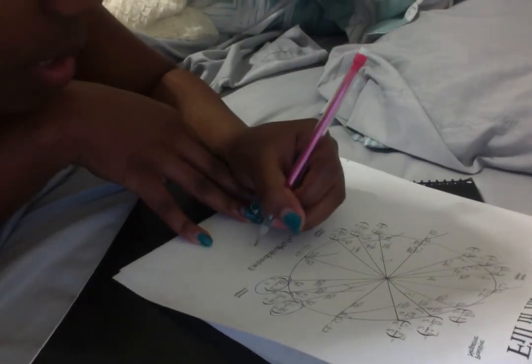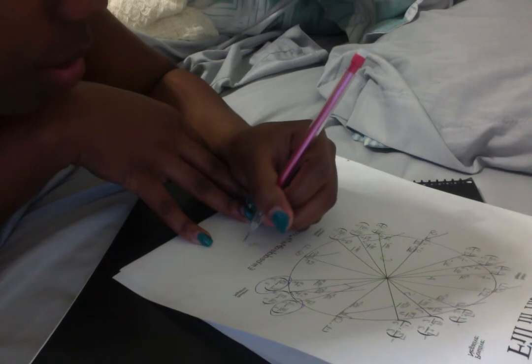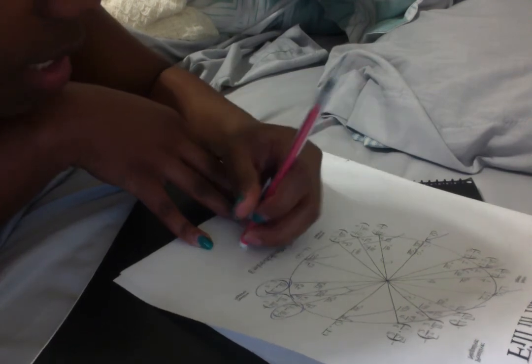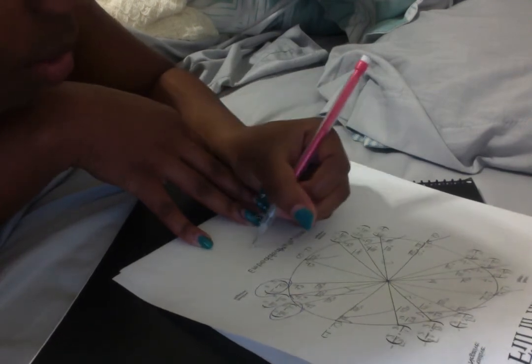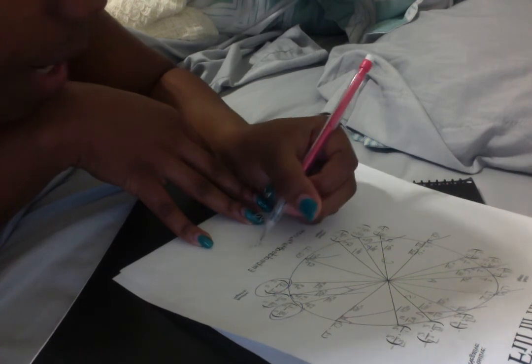And our final problem is the cosine of negative 225 degrees. So we know that negative 225 degrees must go backwards, counterclockwise. In order to easily figure this out, I simply add 360 to negative 225 to get our angle.